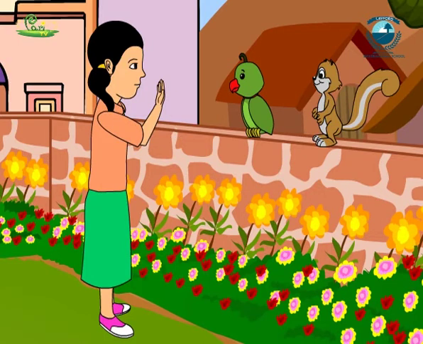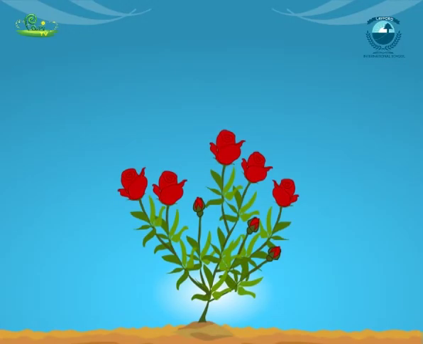Okay, come here. Look at this rose. In this plant, 3 are buds and 5 are fully blossomed roses. So, the ratio of the buds to flowers will be 3:5. Ratio is denoted by the symbol colon. So, we will write 3:5.